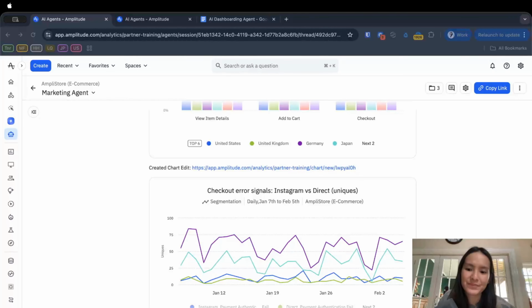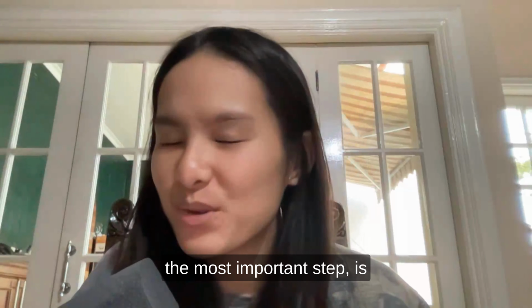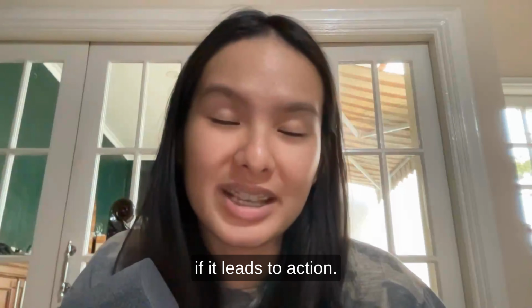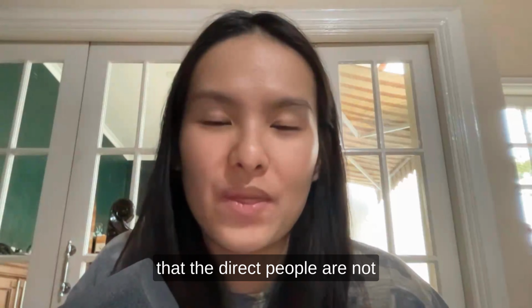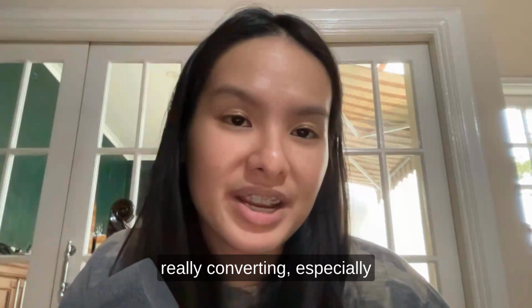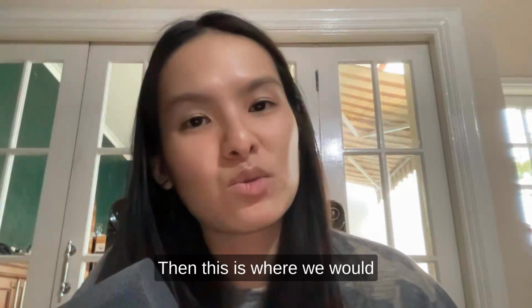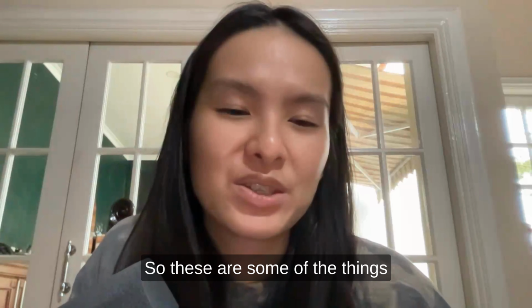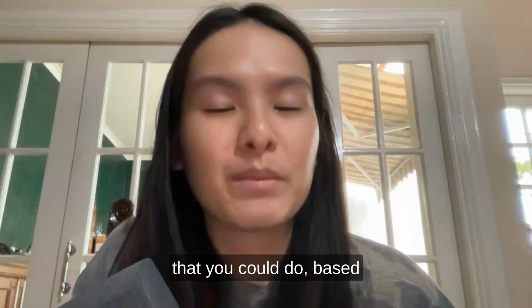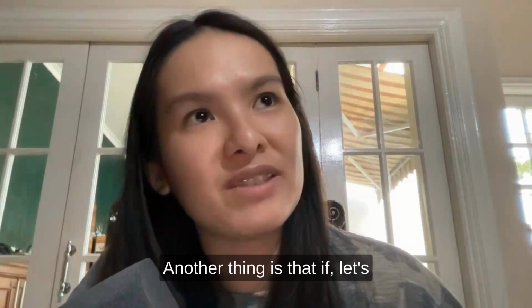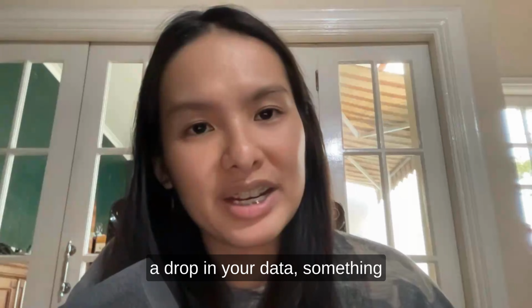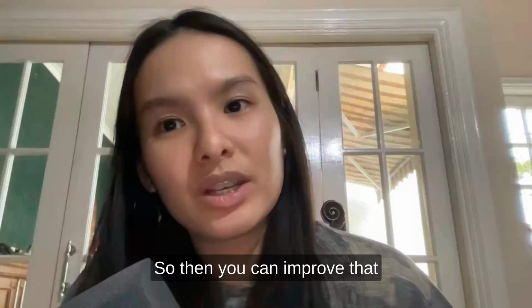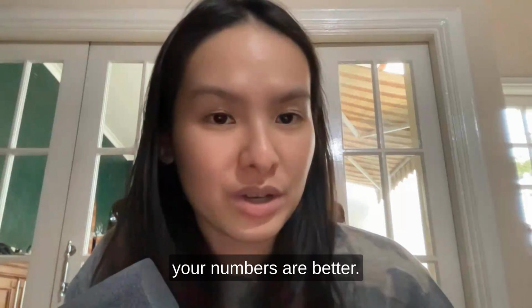The last step, and it's the most important step, is that whatever insights you get only matter if they lead to action. So in our case earlier, we saw that the direct people are not really converting, especially during the add to cart. This is where we would run experiments where we improve our add to cart flows, right? These are some of the things that you could do based on the data that you have. Another thing is that if they notice a spike or a drop in your data, something to look at and see, okay, what am I doing wrong this week? What am I doing well this week? Then you can improve that and make sure that next week, your numbers are better.